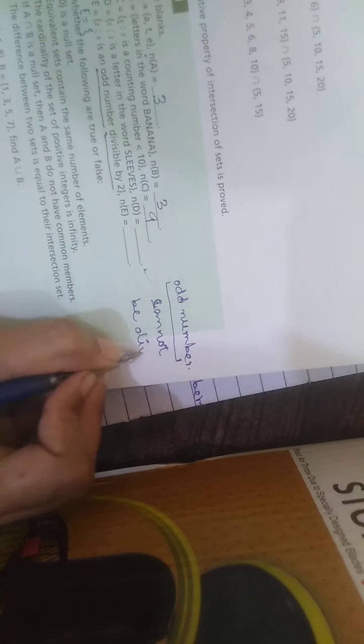The cardinality of the set of the positive integers is infinity. Yeah, it's absolutely true. How? He said cardinality of the set of the positive integers. If we write a set of positive integers with no range defined, cardinality, yani n of the set of the positive integers, he doesn't mention any limit here.